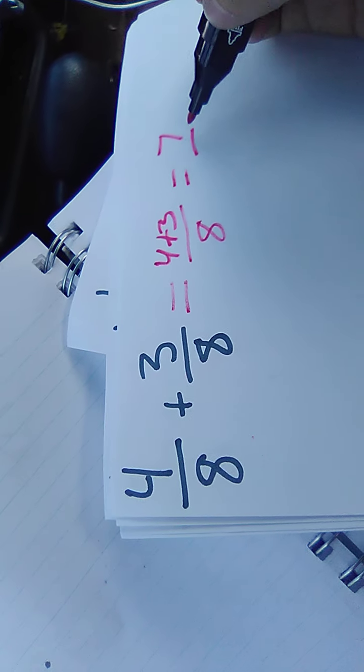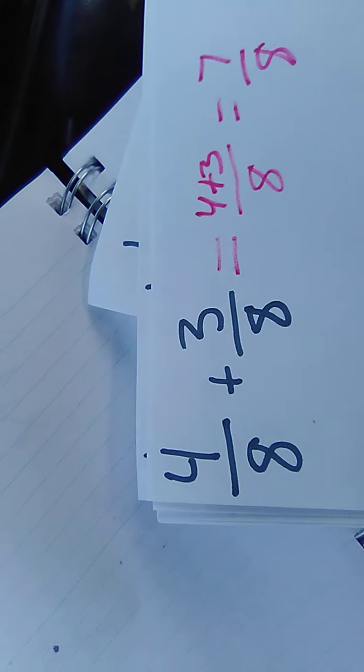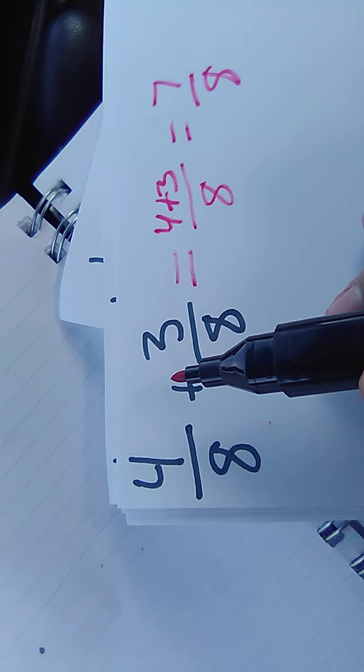And that's going to be 7/8, right? Right on. 7/8. Once again, denominator stays the same. Numerator is the only one that changes.